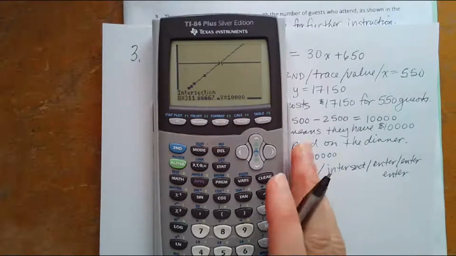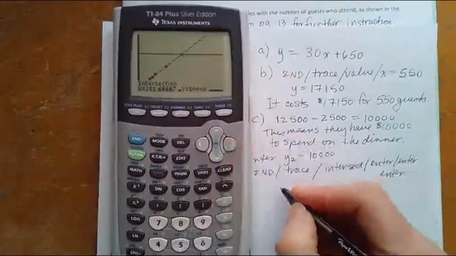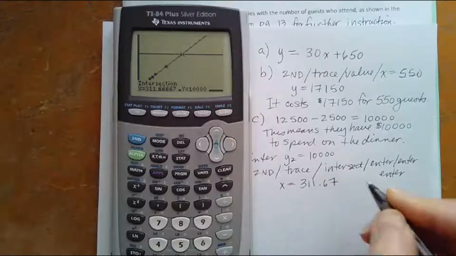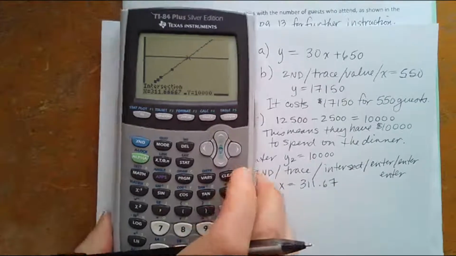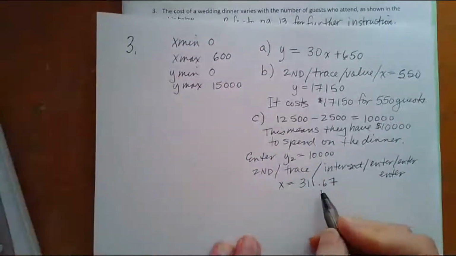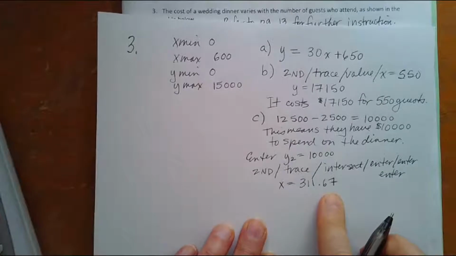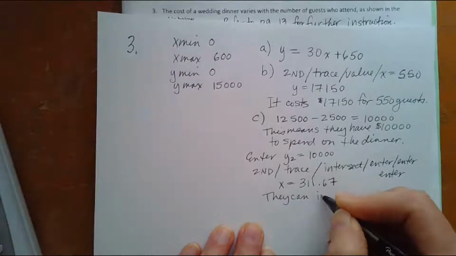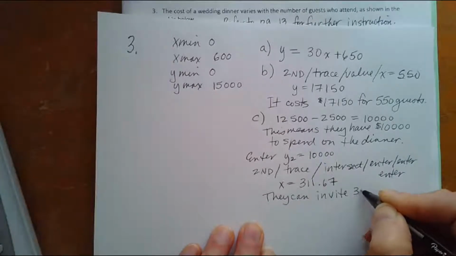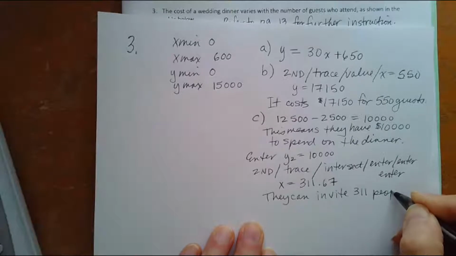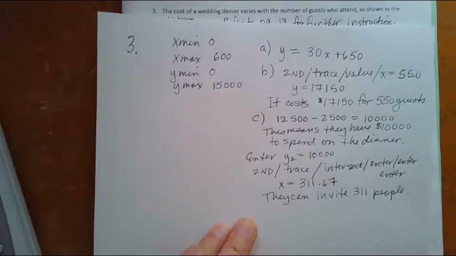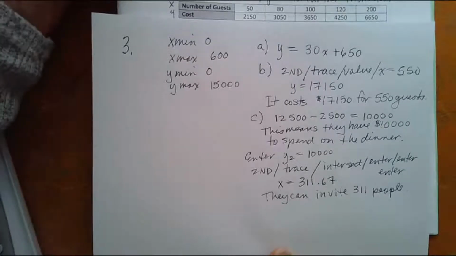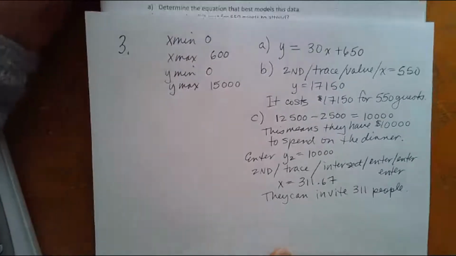So that means when Y is 10,000, X equals 311.67, right? Which isn't a proper answer because this is the number of people. I can't quite afford 312. So I have to round down for this one, they can invite 311 people, because they don't quite have enough money for 312. All right, so that's the answer to part C, and I think that's it for that question.